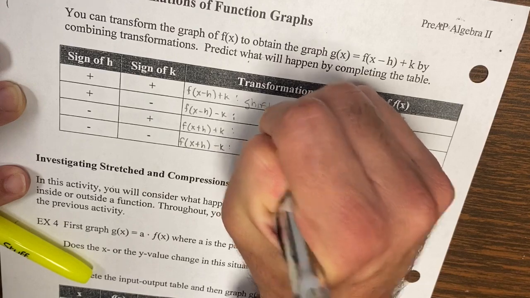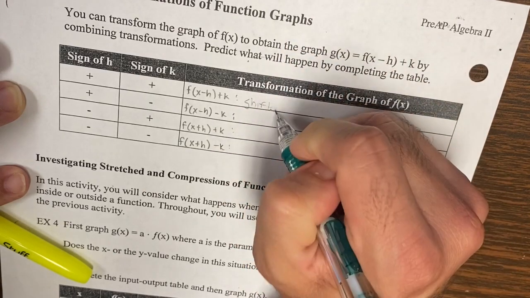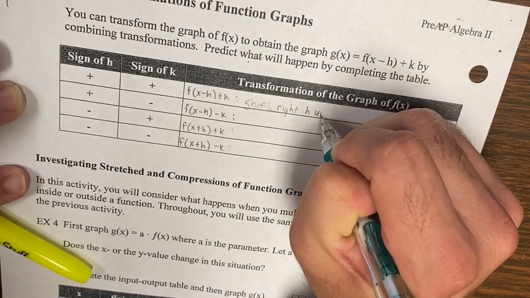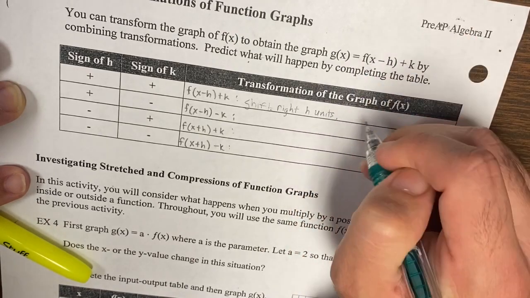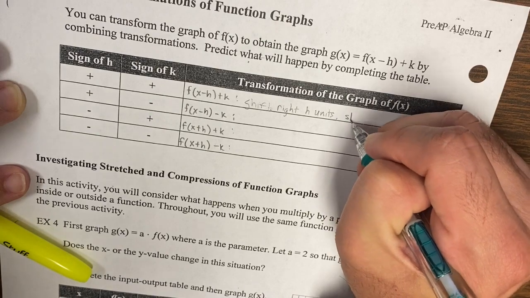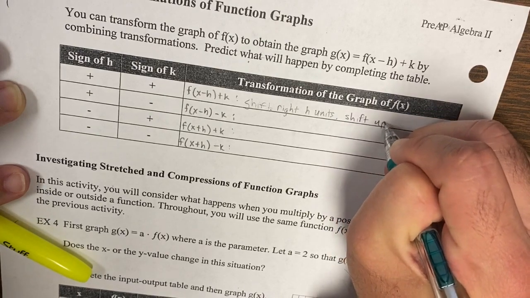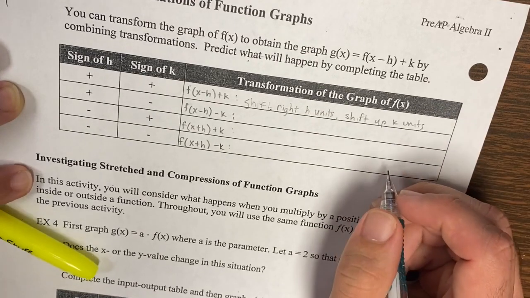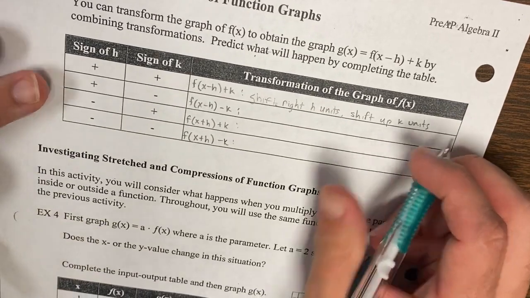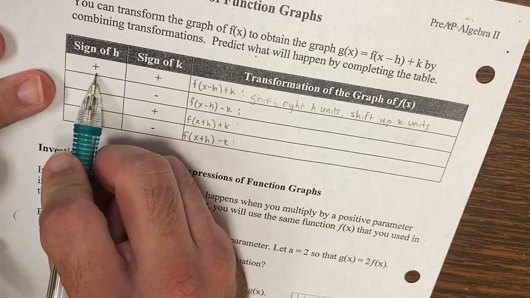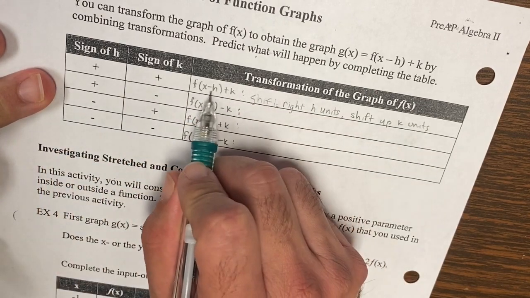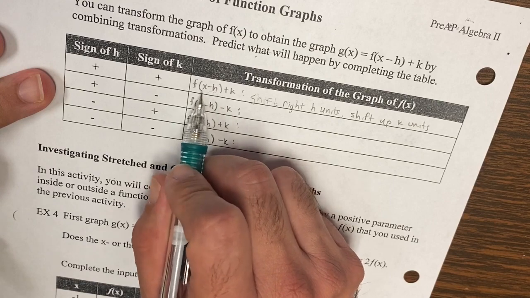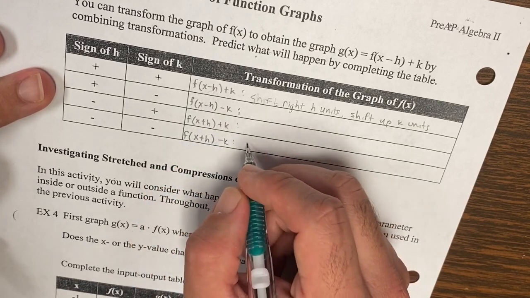That means we're going to shift right h units and shift up k units. Okay, but just because h is positive, remember, that's going to look like a minus inside function notation. It's opposite. When it's with x, it's going to do the opposite of what you think.